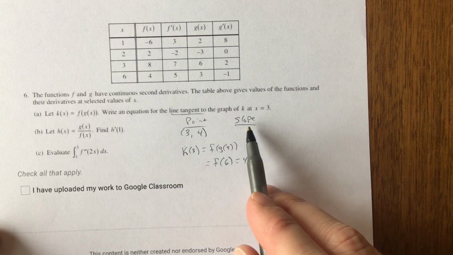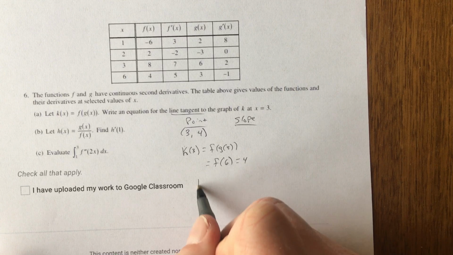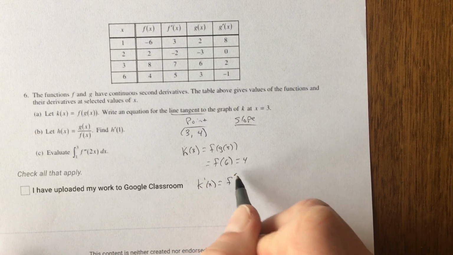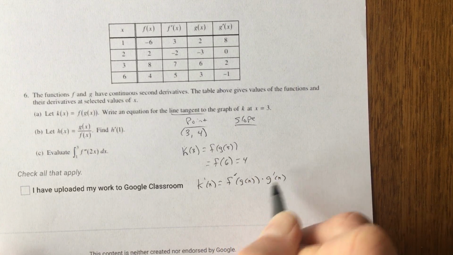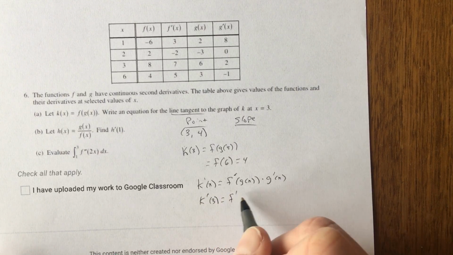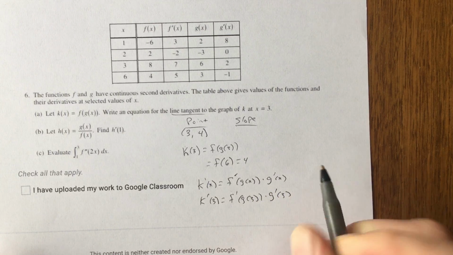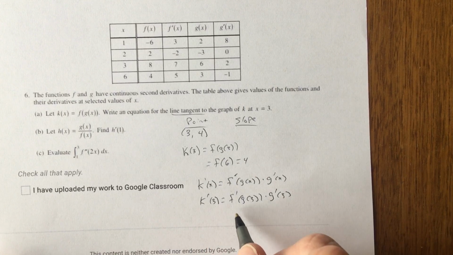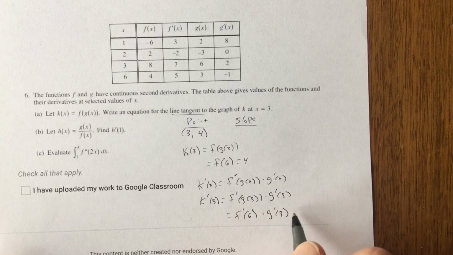All right. Now I need to find the slope at that spot. In order to do that, I have to take the derivative. This is going to be a chain rule. The derivative of k is the derivative of the outside, leave the inside alone, times the derivative of the inside. So k prime of 3 will be f prime of g of 3 times g prime of 3. The g of 3 we found earlier was equal to 6, so this is f prime of 6 times g prime of 3.